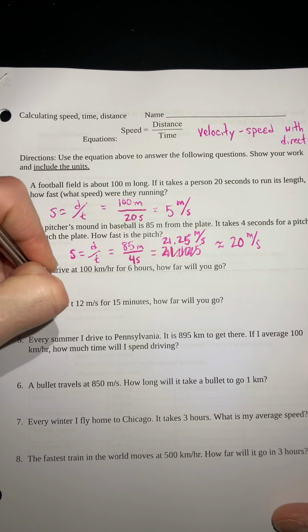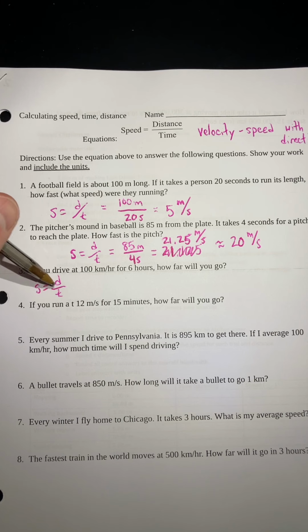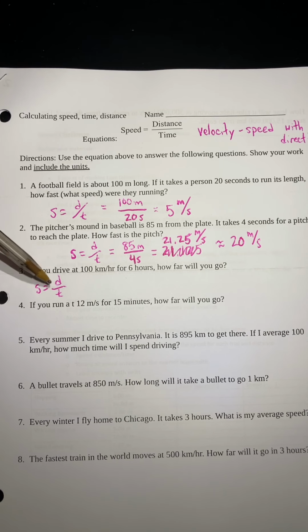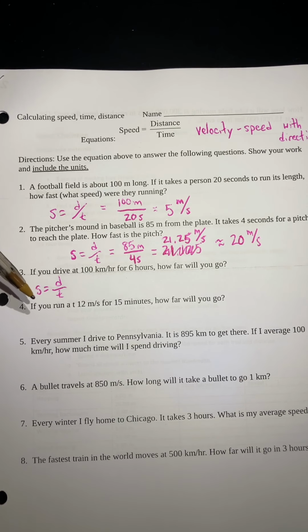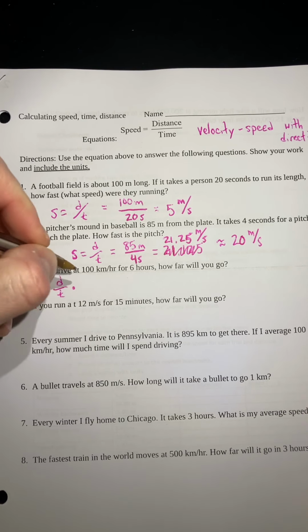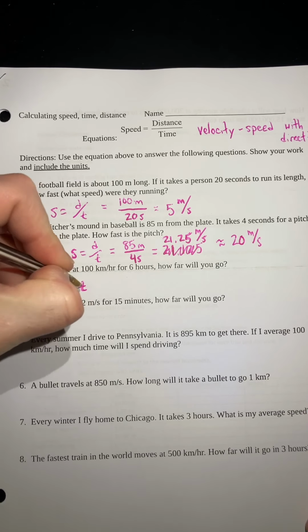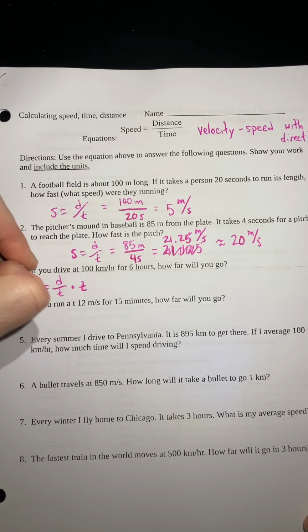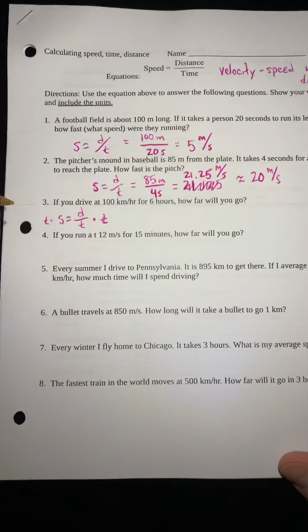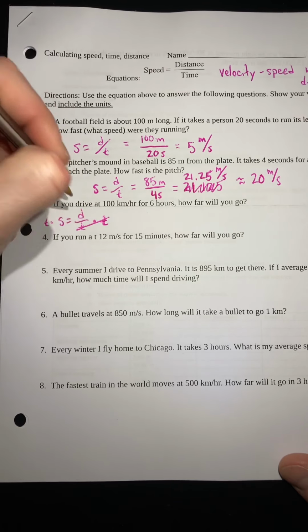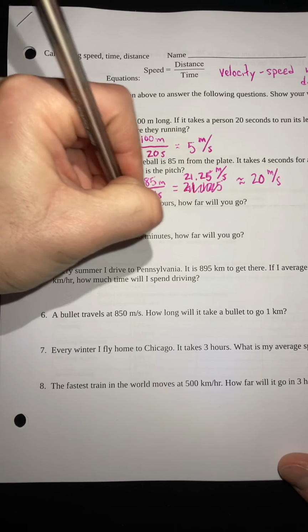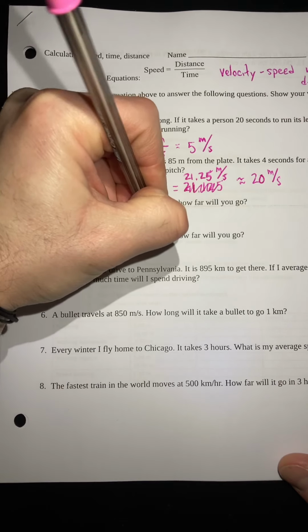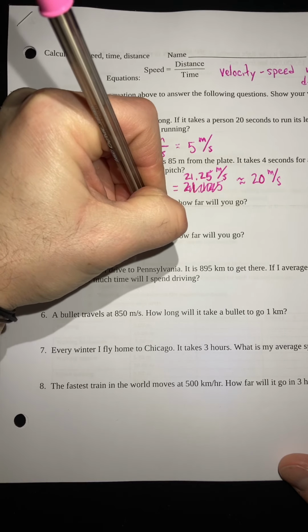So your normal equation is S equals D over T. We need to rearrange to solve for distance. So that means we need to move T to the other side of the equation. So to be able to do that, we're going to multiply both sides by T. That's going to cancel T over here. And that will give me distance equals speed times time.